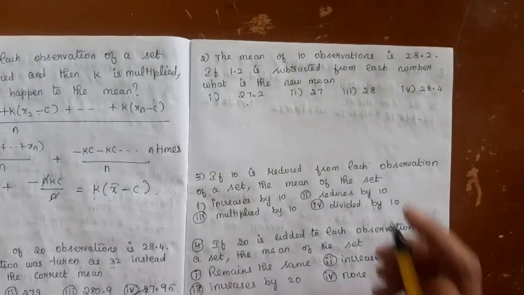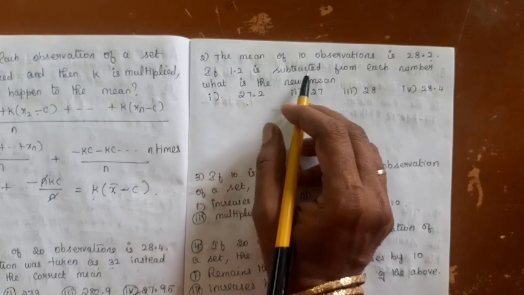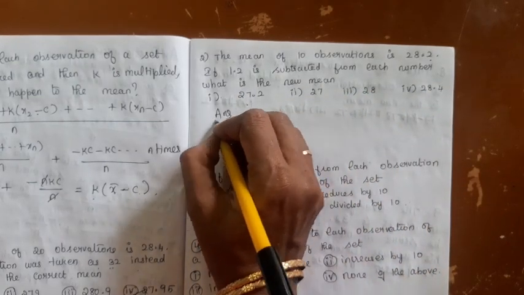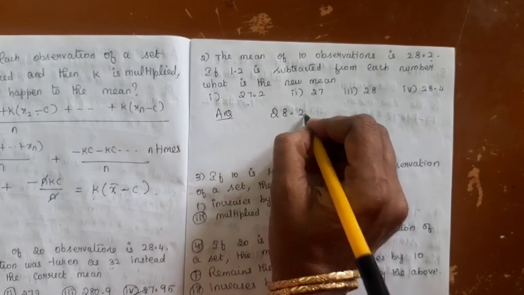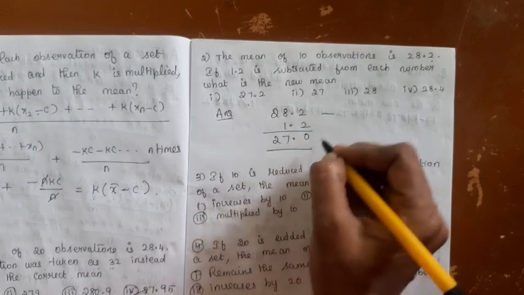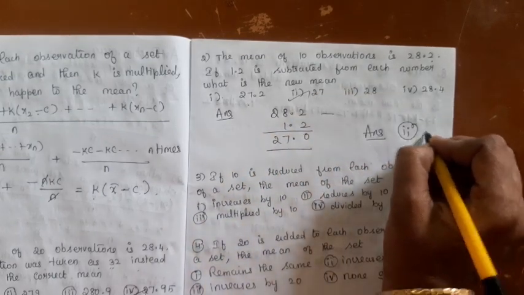Now the mean of 10 observations is 28.2. If 1.2 is subtracted from each observation, what is the new mean? What should you do? You should also reduce 1.2 from the mean. Okay, that is enough. So the answer is option 2, which is 27.